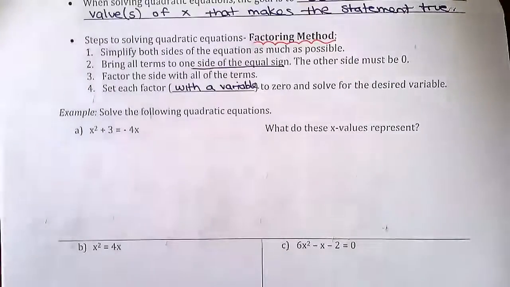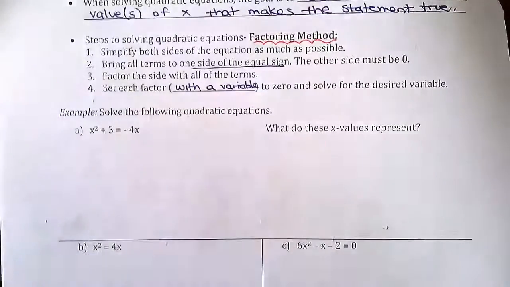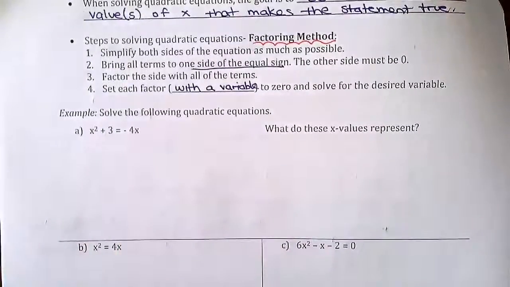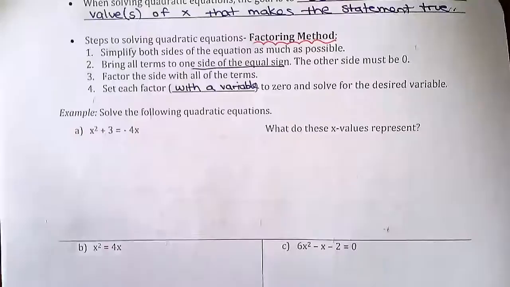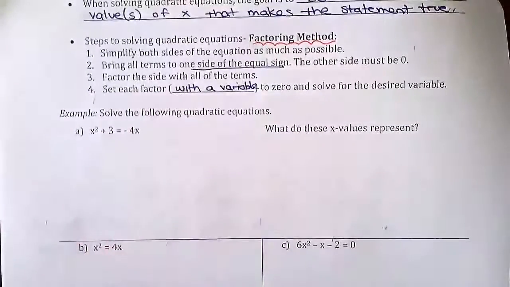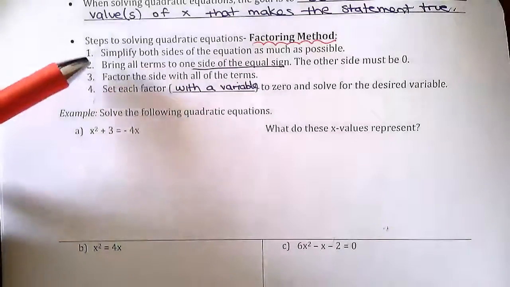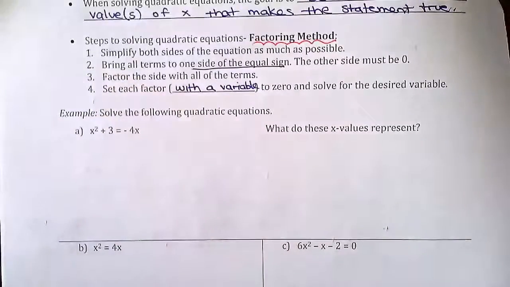Examples: solve the following quadratic equations. Again, essentially what that means is solve for the x values that make this statement true. So following step 1, it says simplify both sides of the equation as much as possible. If I take a look at the left side, there are no like terms to collect. It's fully simplified. If I take a look at the right, again, fully simplified. There's nothing I need to do in terms of simplification. Number 2, bring all terms to one side of the equal sign. The other side must be 0.